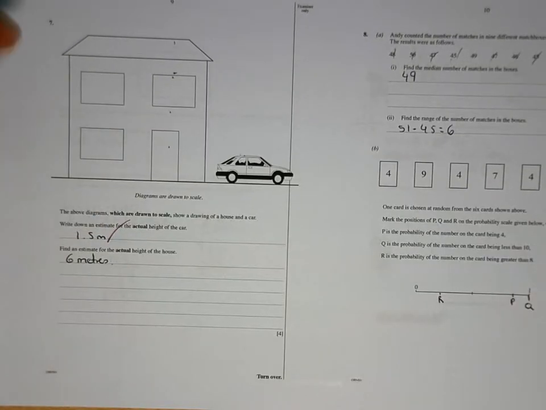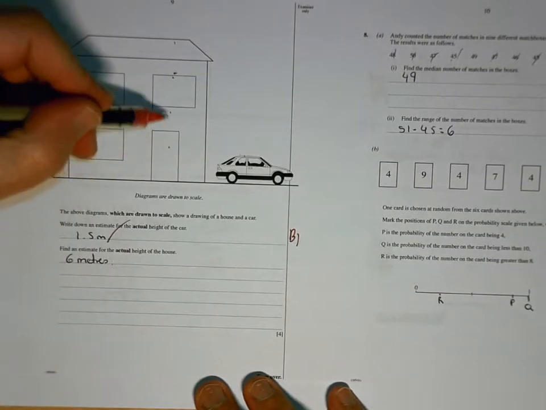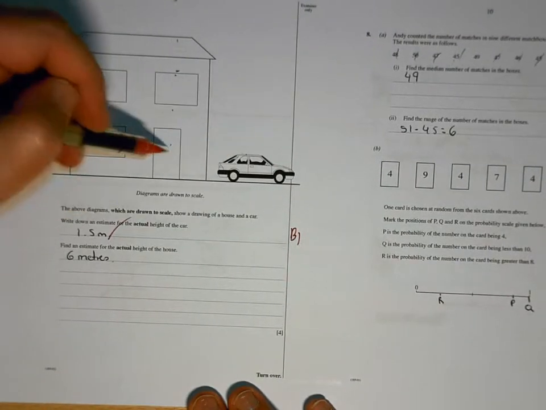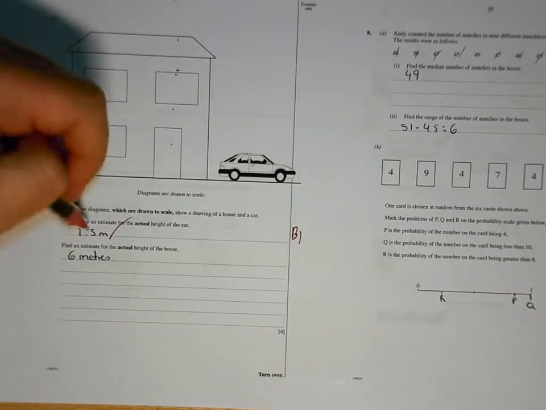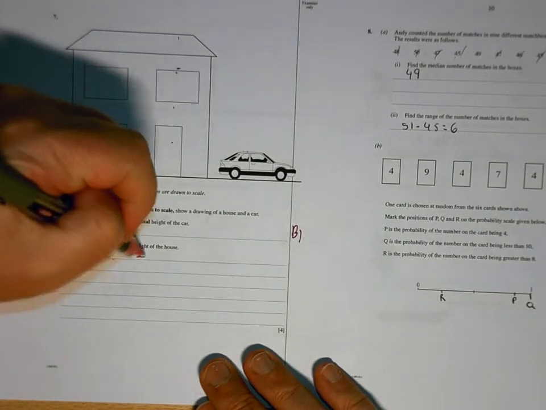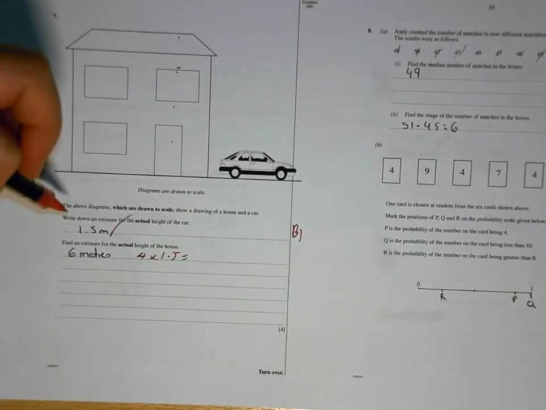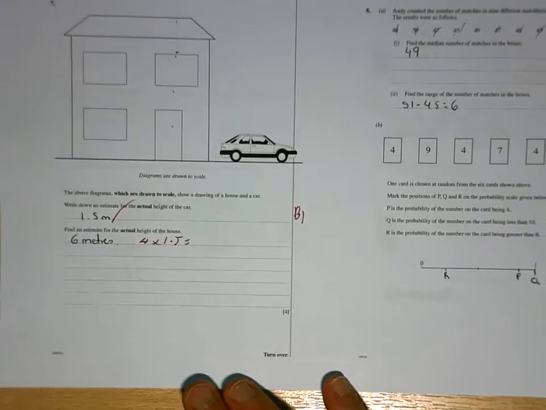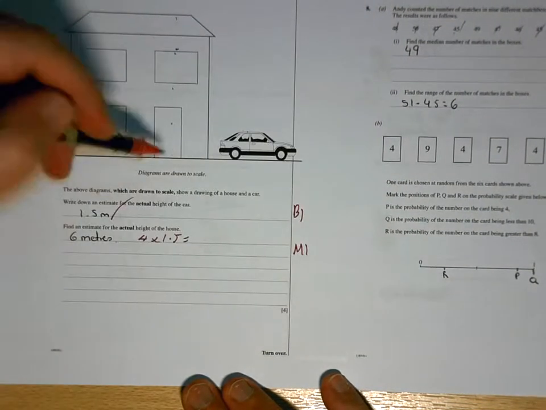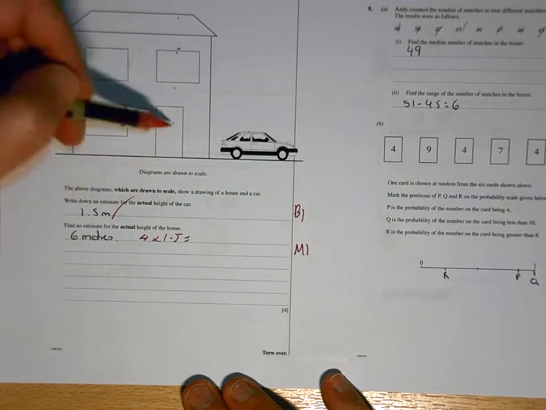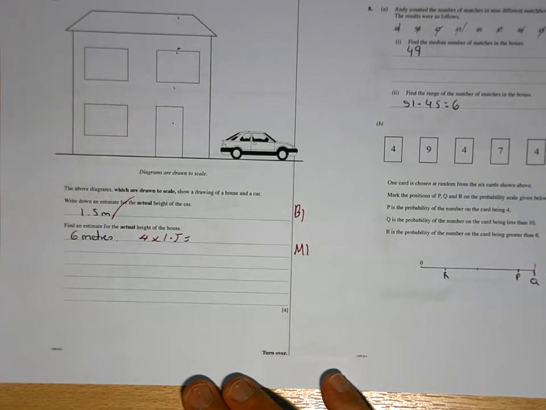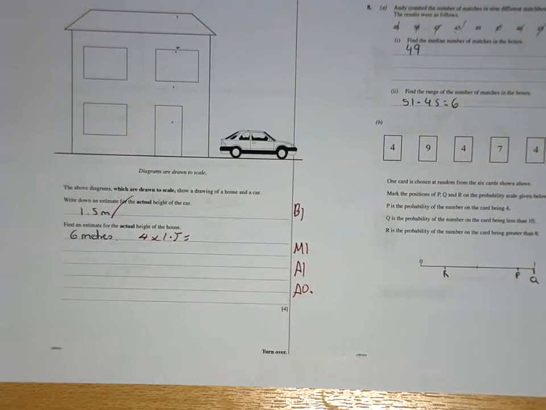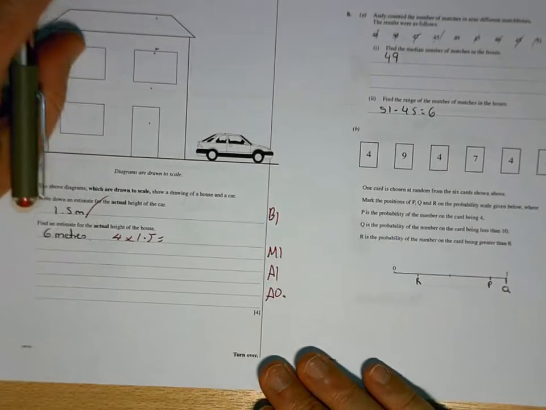1.5 meters is good. I can see 1, 2, 3, 4 estimates there. It's a bit big. You're probably better off using a ruler. And what I would have liked to have seen was 4 times 1.5 equals 6 meters, so that I can see the method that you're using. Your method, like I said, is a little bit out because there's actually 5 that fit in there. So you're going to lose 1 mark because your answer's a little bit not accurate enough.